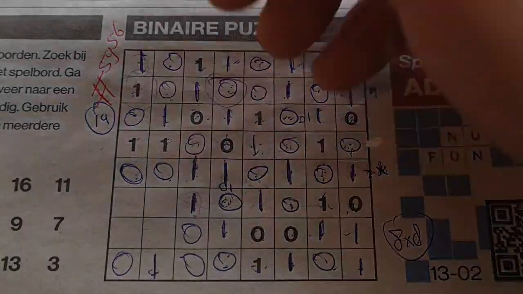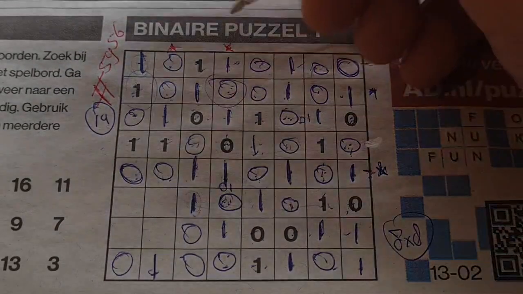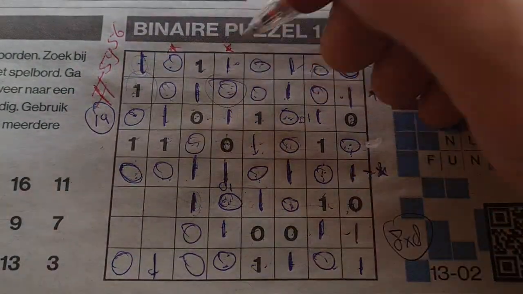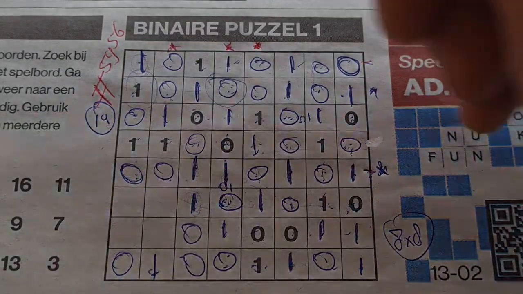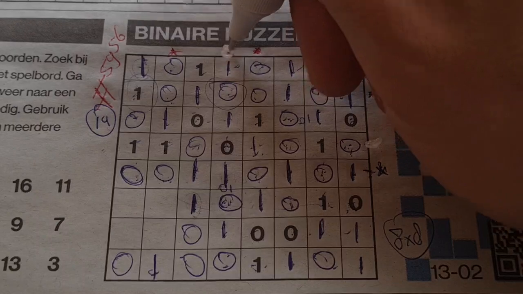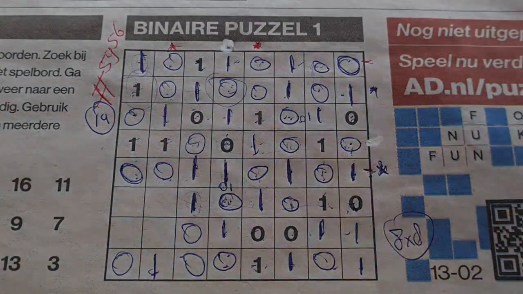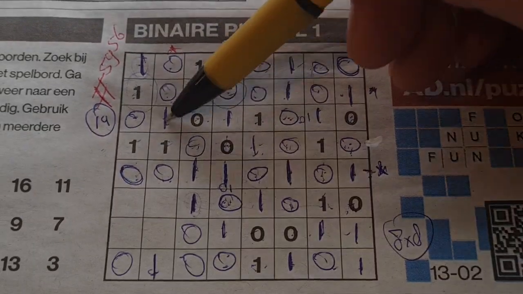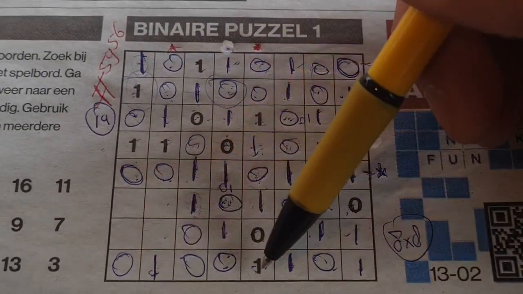Let me compare the second column and this column. Oh, not this column, that column. The wrong column I've chosen. So we have here 0, 0, 0, 0, 1, 1, 1, 1, 0, 0, empty box, 1, 1.